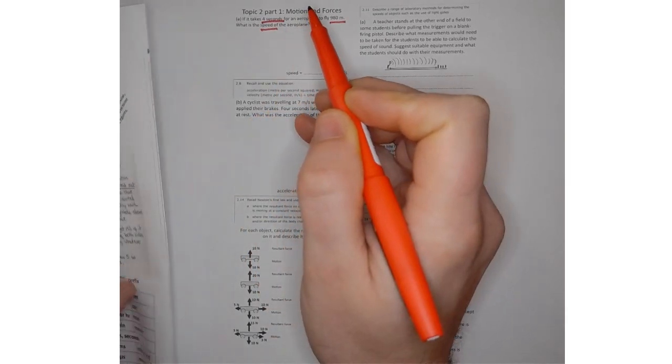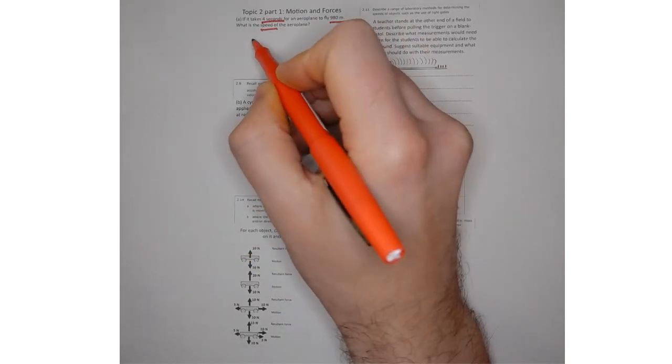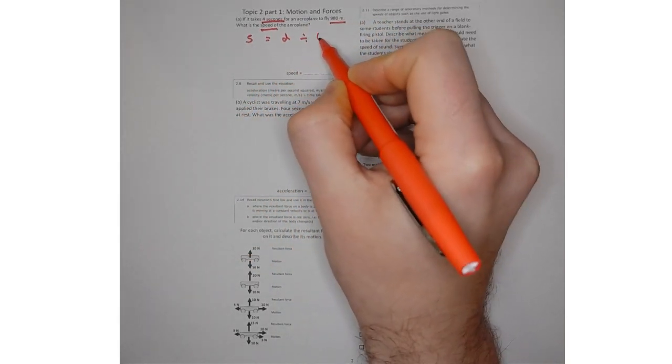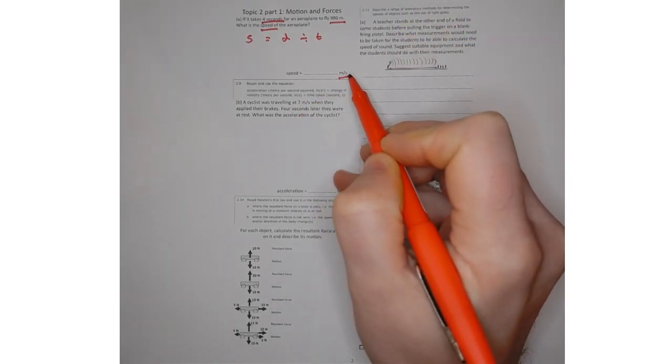So I can look up in my equation list, if I can't remember it, an equation that links all of those. I recall though that speed is equal to distance divided by time. In fact, there's already a hint to that within the question.